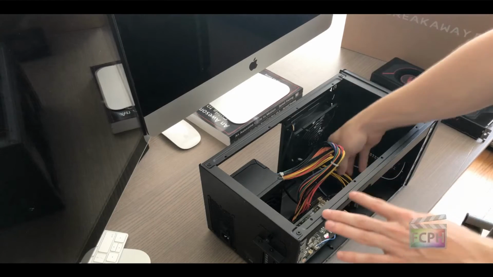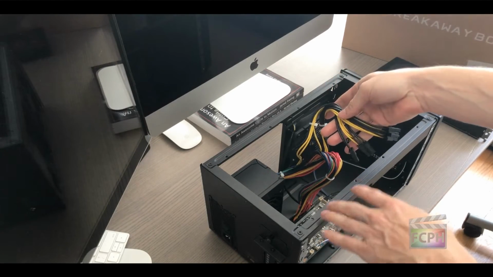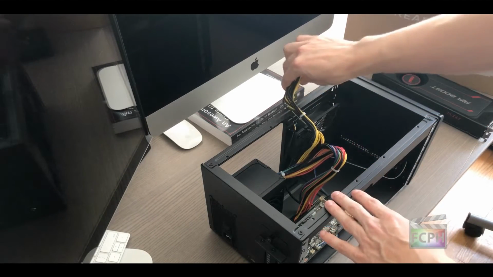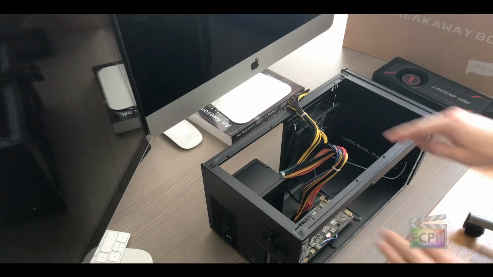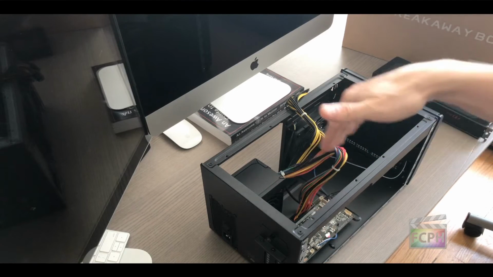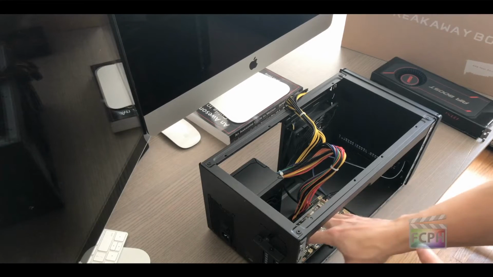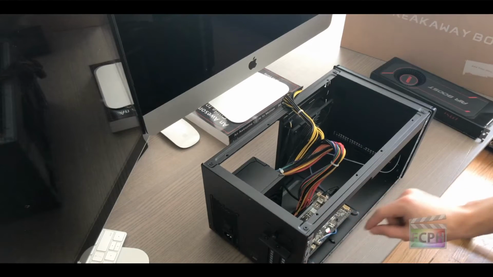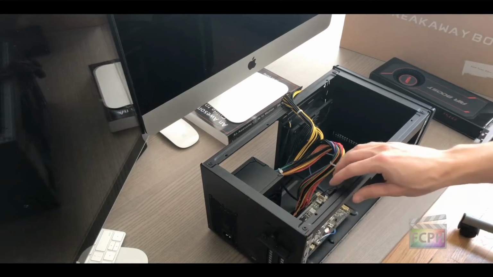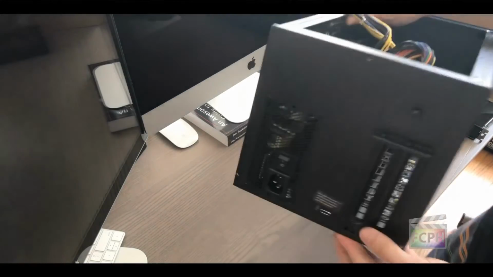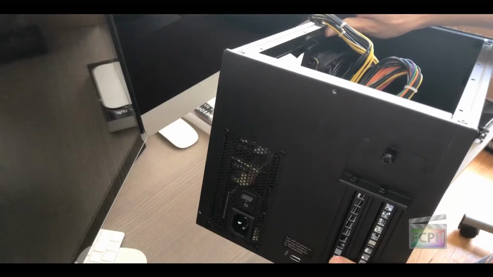I do recommend taking the cables, which at least for this model are the white and black cables, and resting them off to the side just so you have a clear path for your card to get into that slot. However, before we actually put the card into that slot, we need to open up the back side here, because right now it's covered by these little plates in the back.